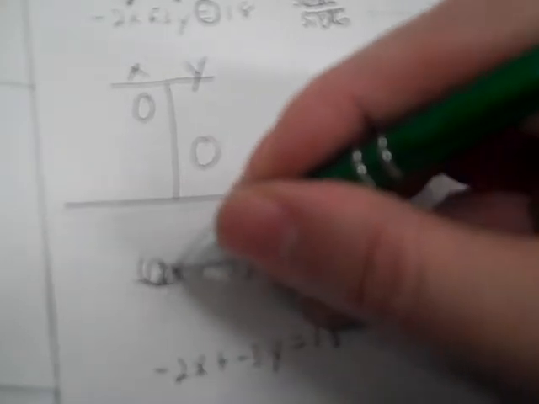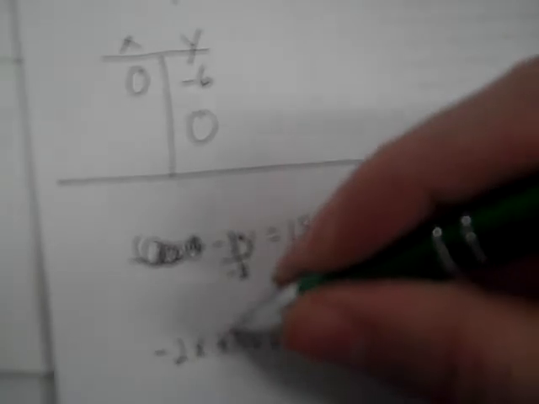equals 18. So if my x is 0, we can get rid of the x and then divide by negative 3. So 18 divided by negative 3 is negative 6. Now if the y is 0, we can eliminate negative 3y. Don't need that there because I'm just taking negative 3 times 0. And then divide both sides by negative 2. And 18 divided by negative 2 is negative 9. Okay, so if they're on the same side, that's how to handle it.